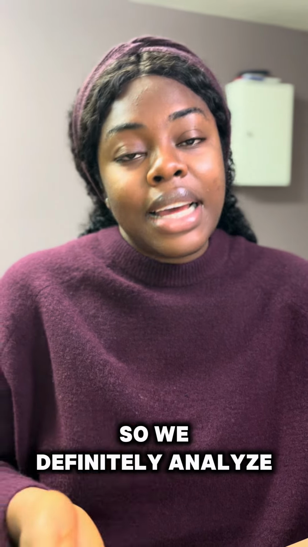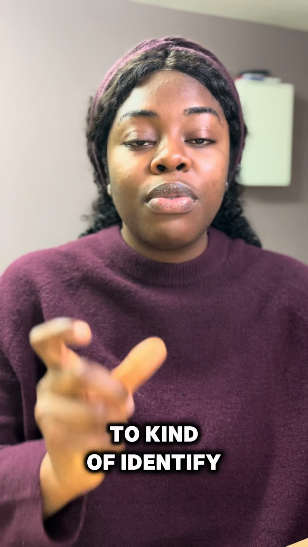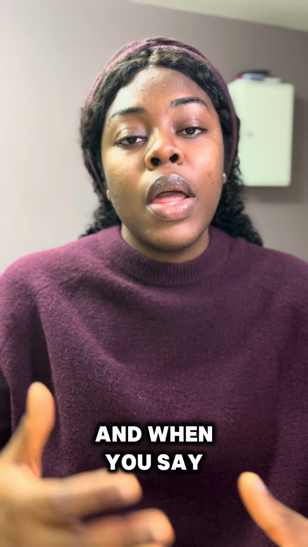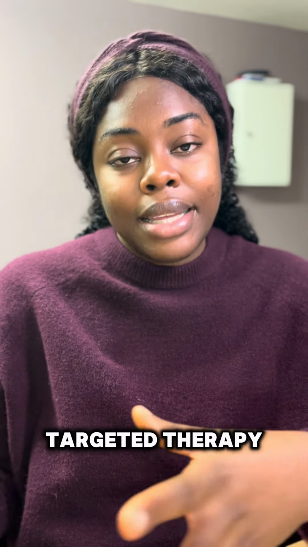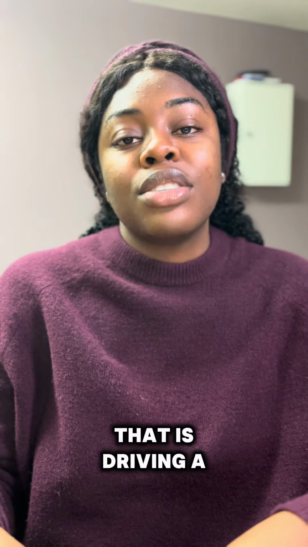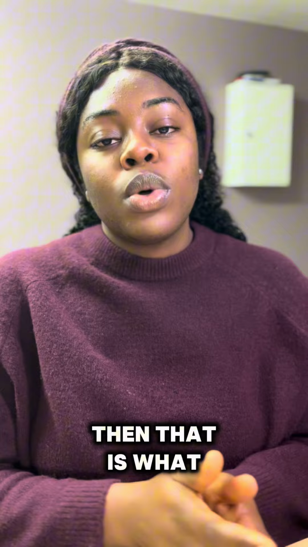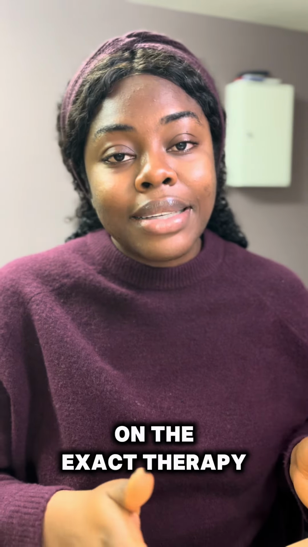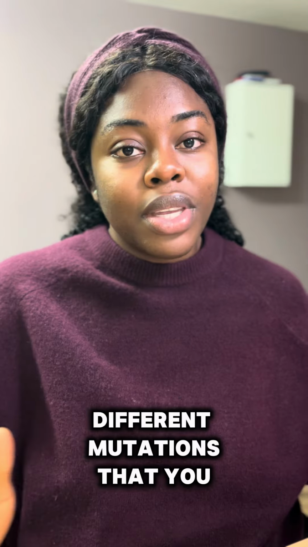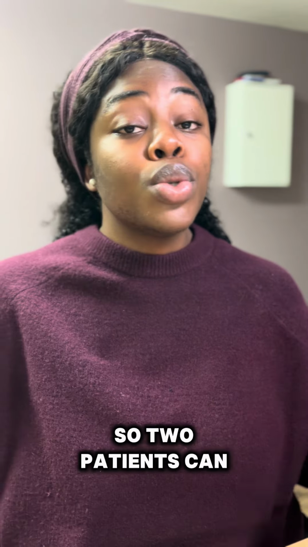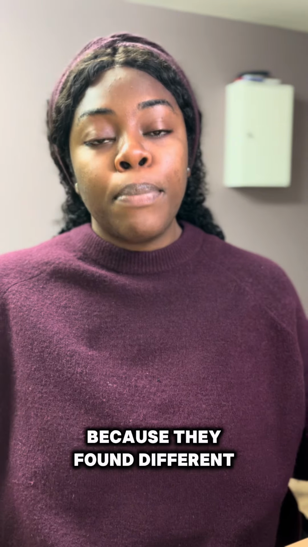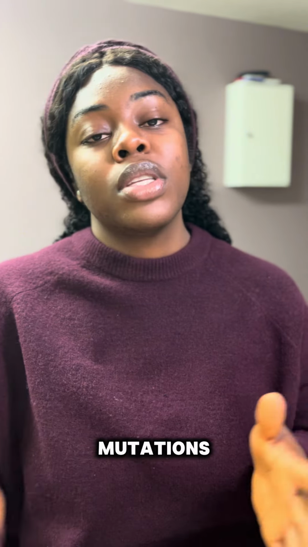So we analyze and look through the DNA to identify the driver mutation for this patient's cancer. And when you say cancer genomics helps with targeted therapy, this is exactly what it means. When you identify the mutation that is driving a patient's cancer, that is what informs the clinician on the exact therapy this patient should receive. There are different mutations that you can find in lung cancer. So two patients can have lung cancer, but they will receive different treatment because different mutations were found driving their cancer.